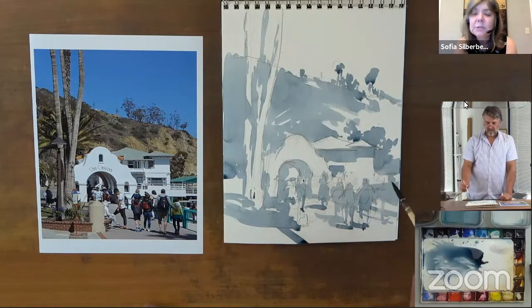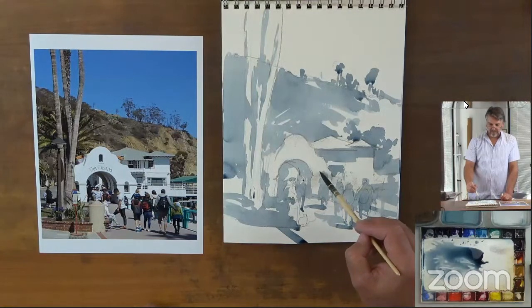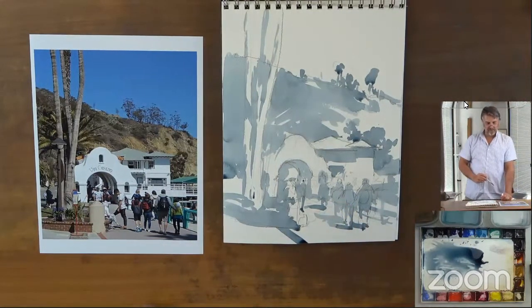Someone is asking if you also do the value study when you paint outside. Sometimes. It depends. If it's a really complicated scene, I will, but not always.